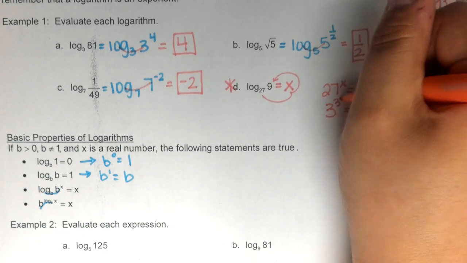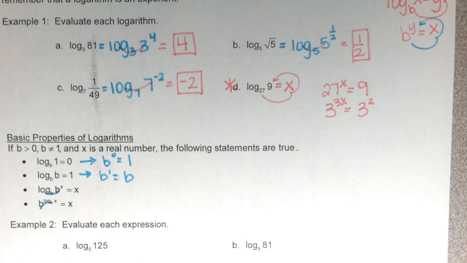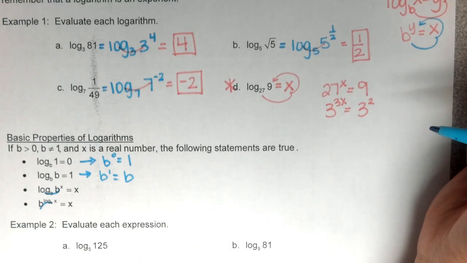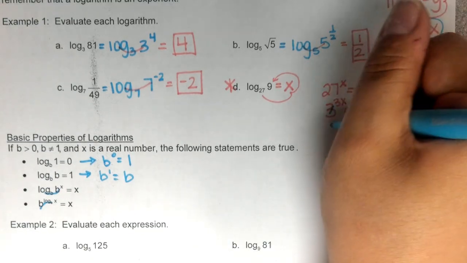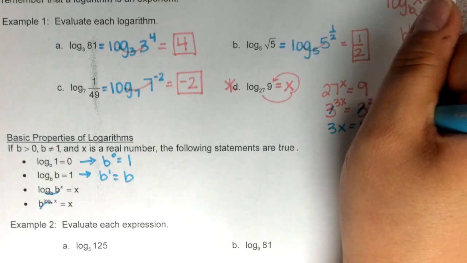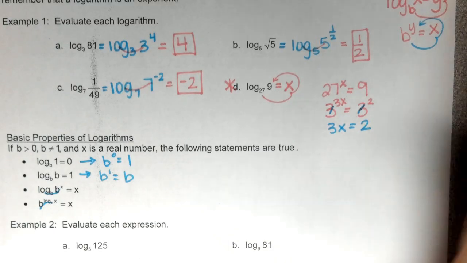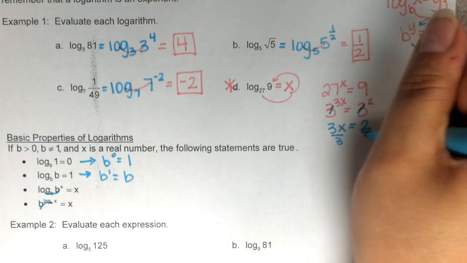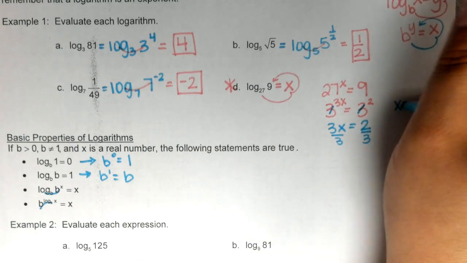So this should be 3x. All right, now what? Drop your base, and you're left with 3x equals 2. What's my answer for x? x equals 2/3.